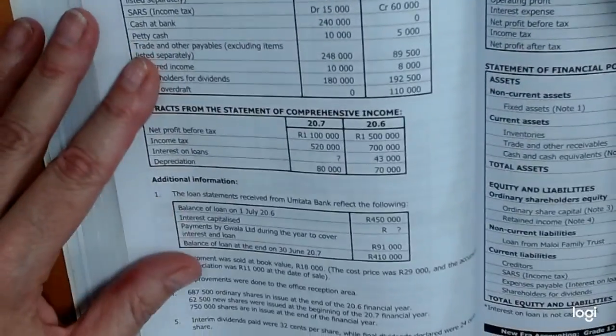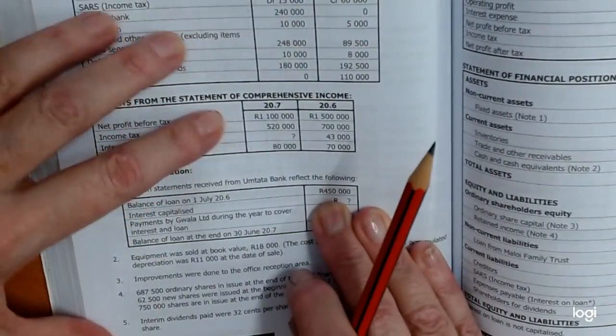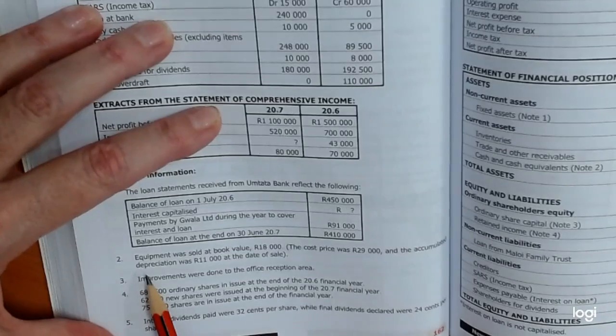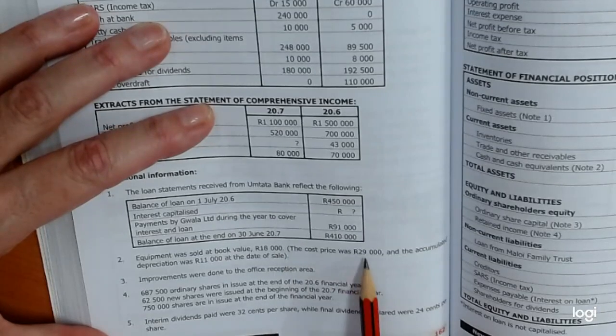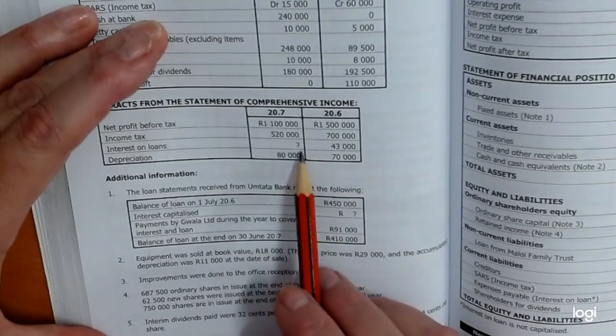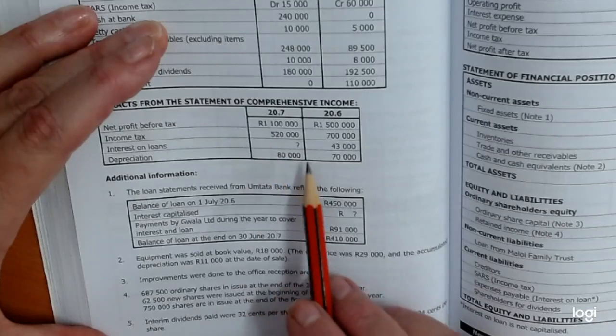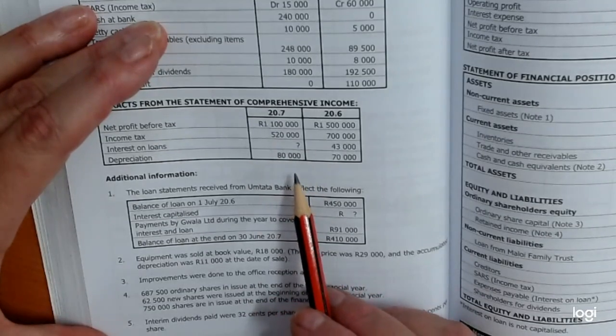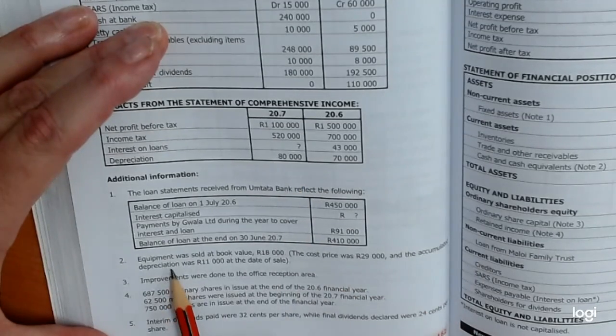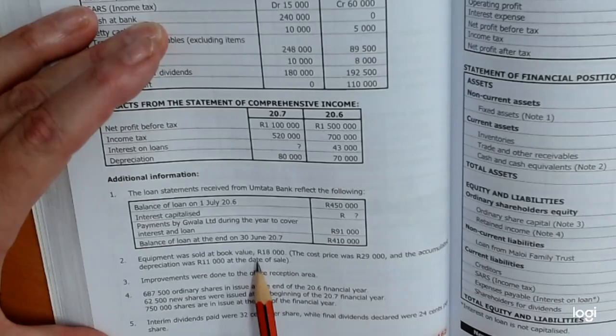If we go down, we see there's more information with regards to equipment. Equipment was sold at book value, 18,000. And then they tell us that the cost price was 29 and the depreciation on this equipment was 11. But there's also depreciation given to us there. And now we need to go to the calculation to see what we fill in to calculate what was the equipment maybe that was bought.